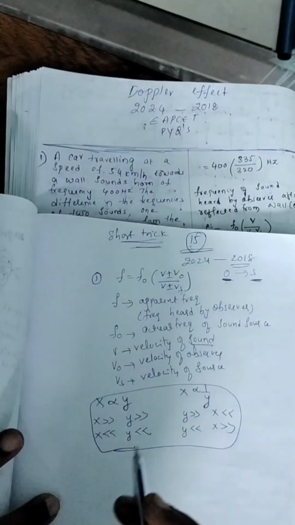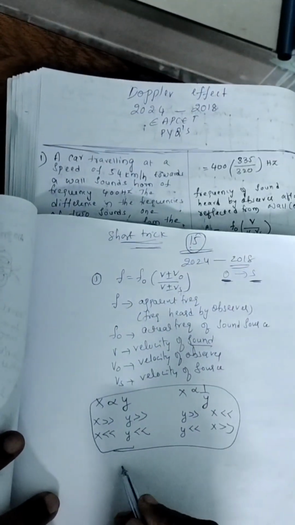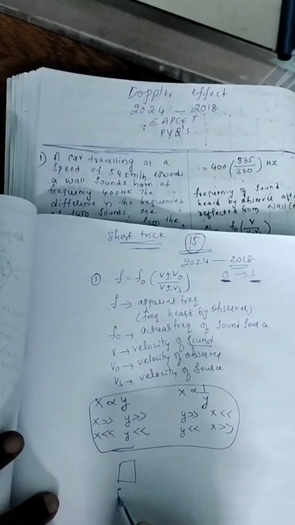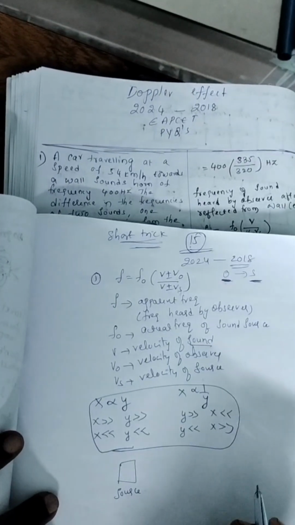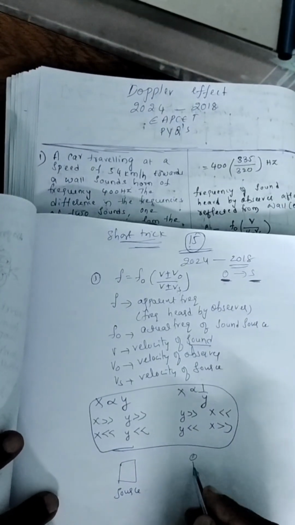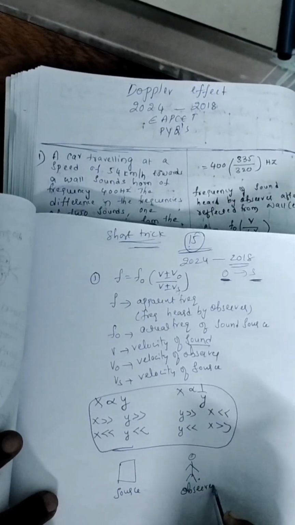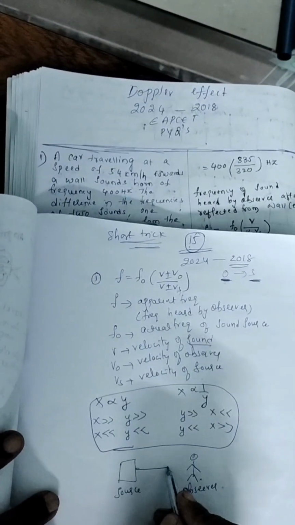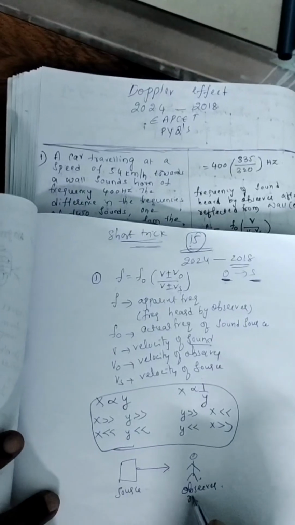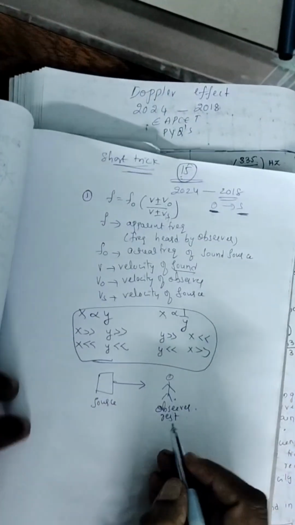For example, here the source is there, and here the observer is present. The source is moving towards the observer, and let us assume he is at rest.